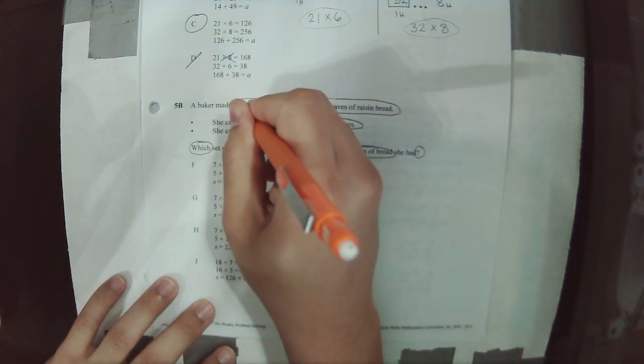Each loaf of banana bread was cut into 16 slices. Just like in the last problem, when I see words like each and every and per and equal amount and even numbers, what should I start thinking of? Alexa? Multiplication and division.